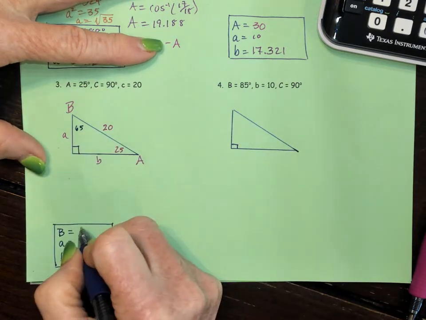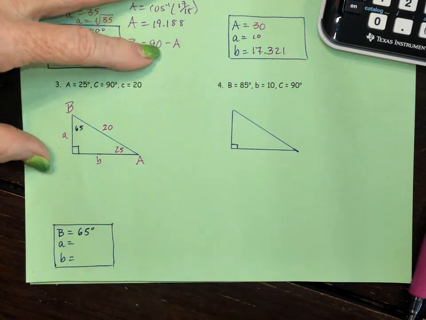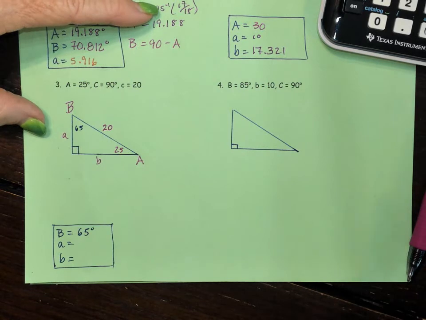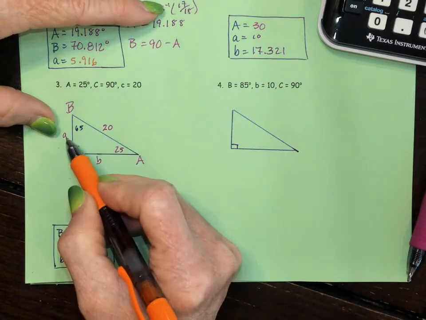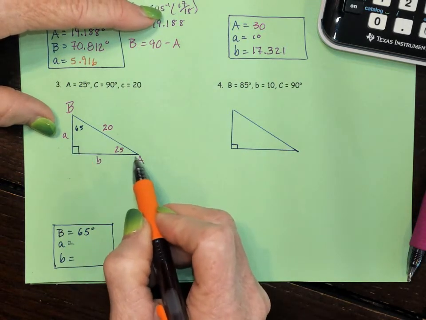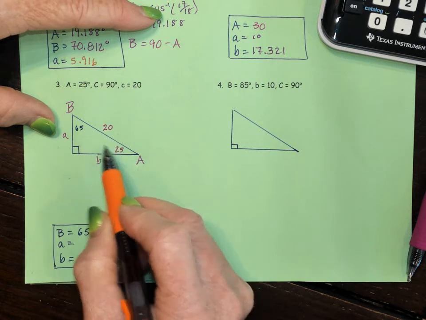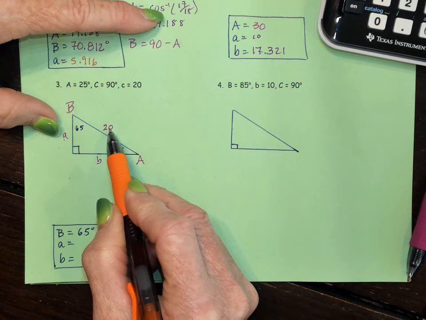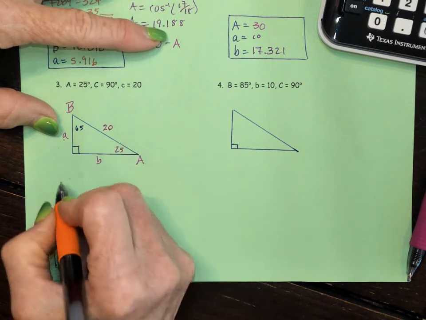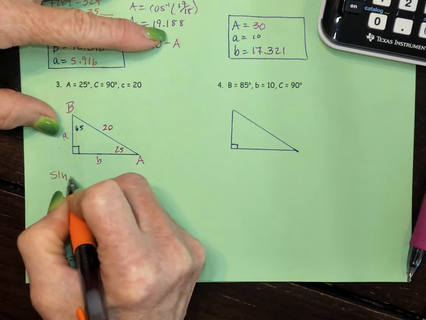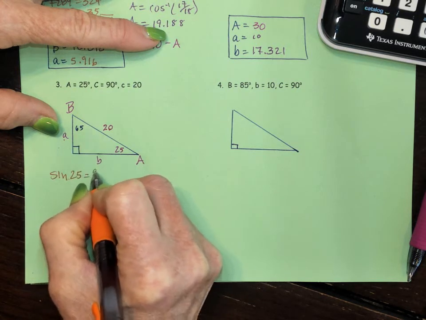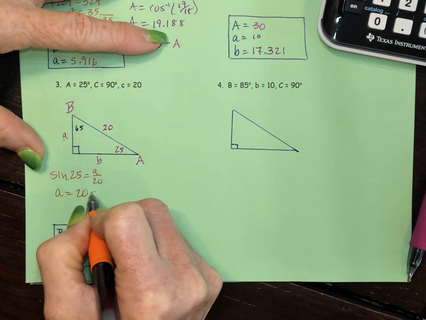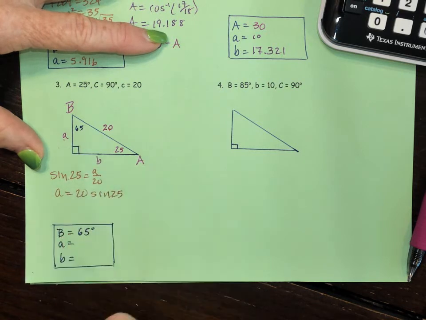So angle B is 65. Now, to find one of the other sides, let's find side A. From angle A, again, I want to use the information they start with. From angle A, this side A is opposite, and the hypotenuse. Opposite and hypotenuse, that's sine. So sine 25 is A over 20. A is 20 sine 25.